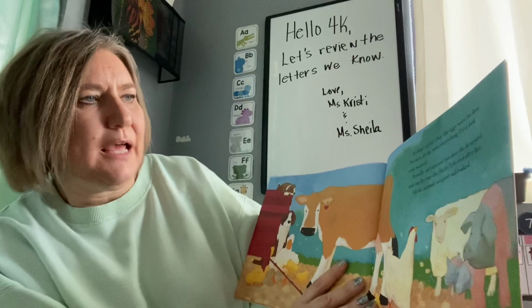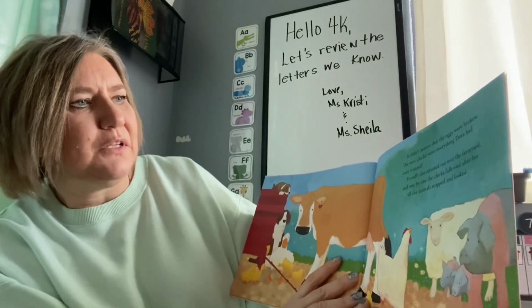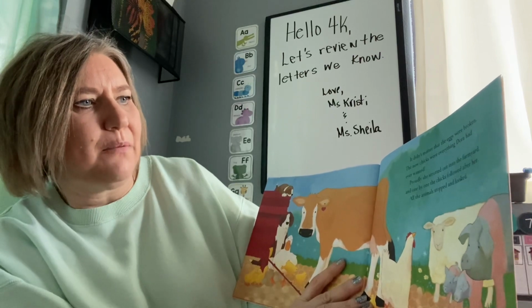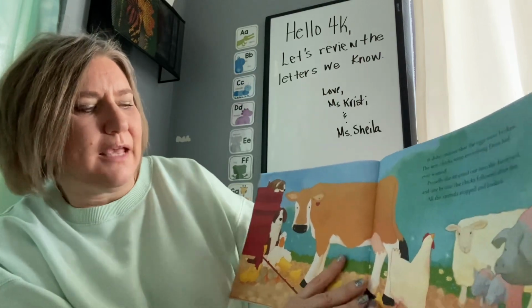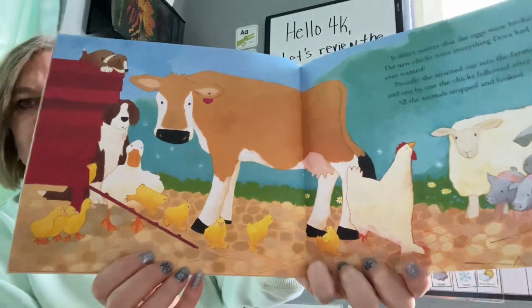It didn't matter that her eggs were broken. The new chicks were everything Dora had ever wanted. Proudly, she strutted out into the farmyard, and one by one, the chicks followed her. All the animals stopped and looked. There's Dora with her baby chickens.